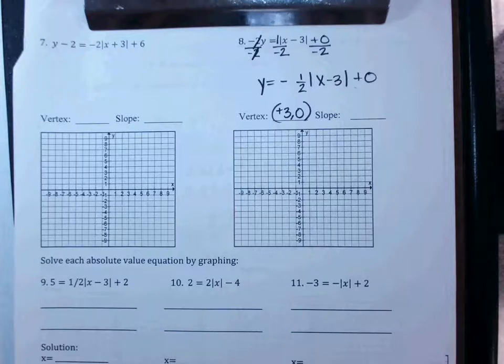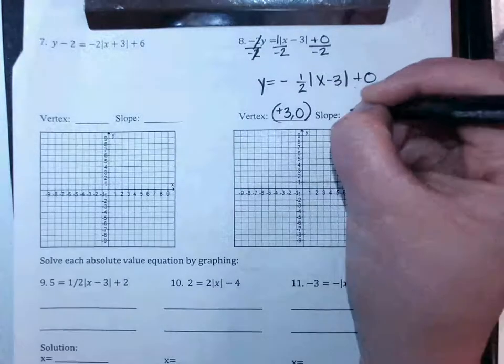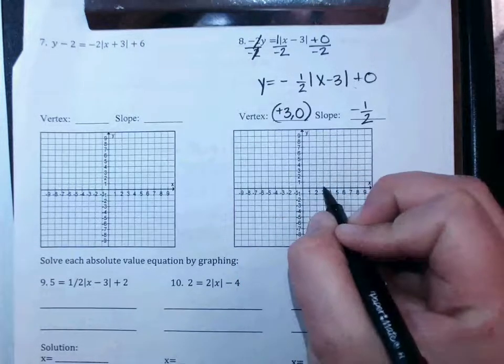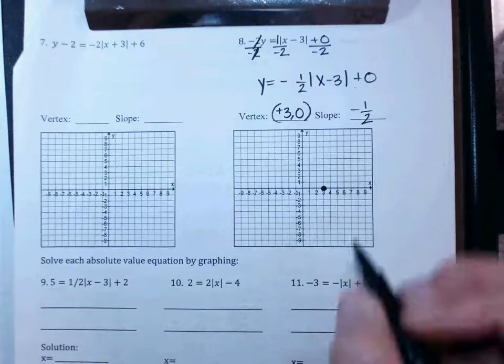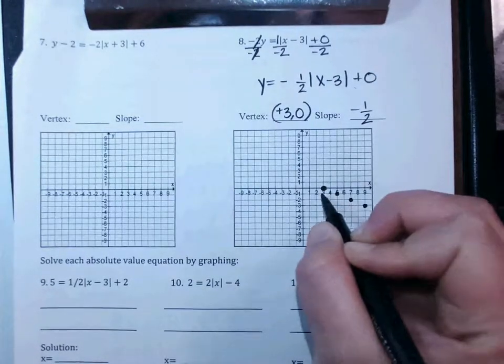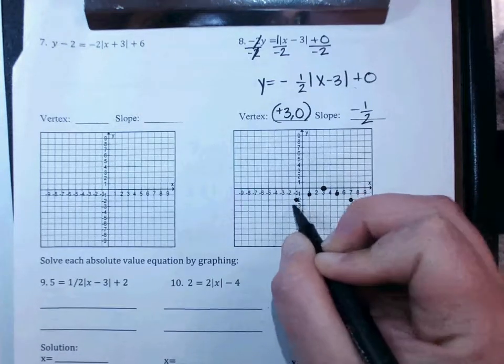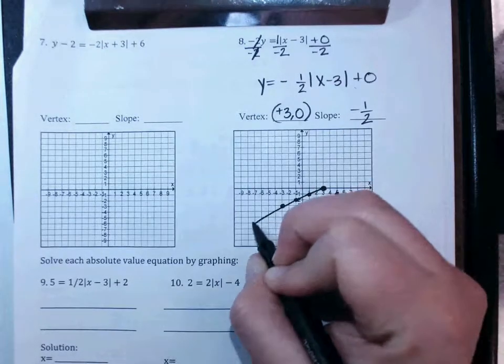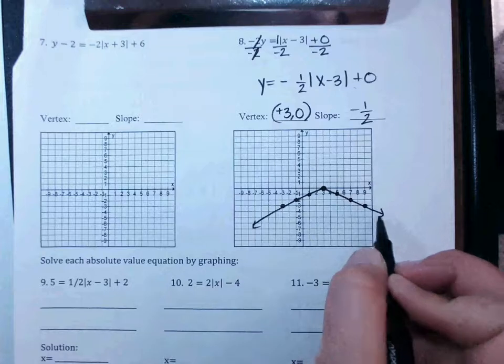Yeah, but that's the same. It doesn't matter where you put the negative. Because remember, guys, you could put the negative on the bottom, but either way that V is going to open down. That's what the negative tells you, is that your V is going to open down. So you'd go to 3, 0, that's right here. And then you'd go down over 2, down over 2, down over 2. Then you'd go here. And then remember, if it's an equals symbol, then you're just graphing the V and you're done. So line, line, finished.